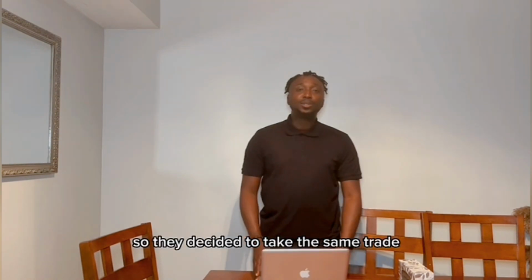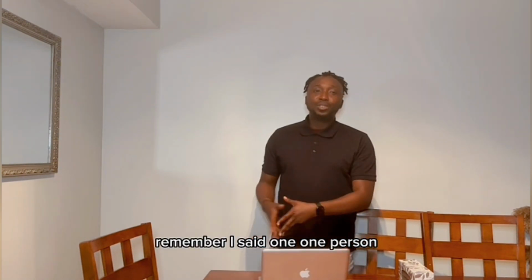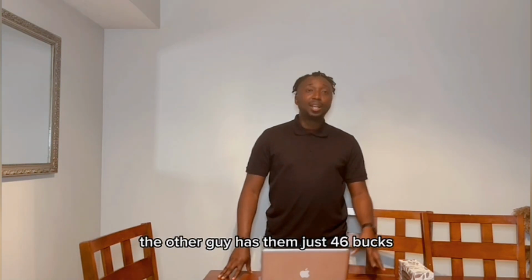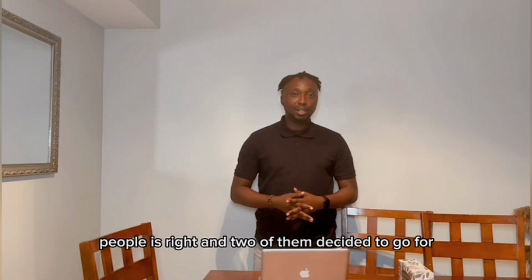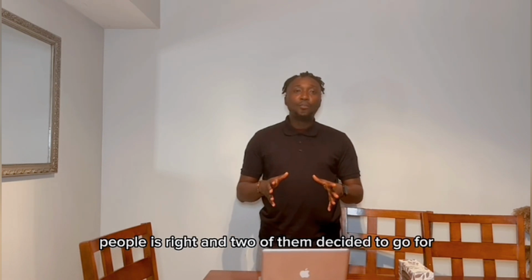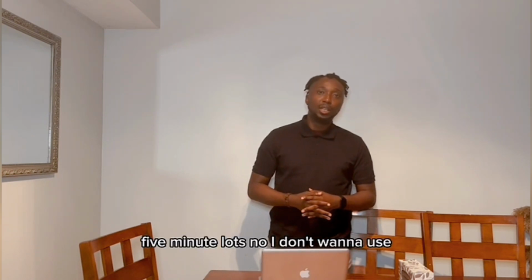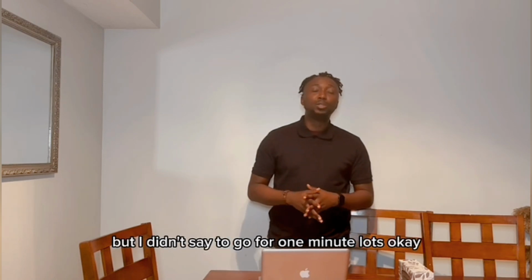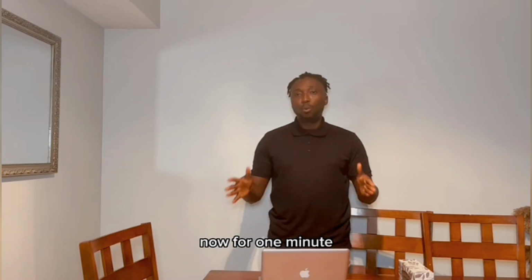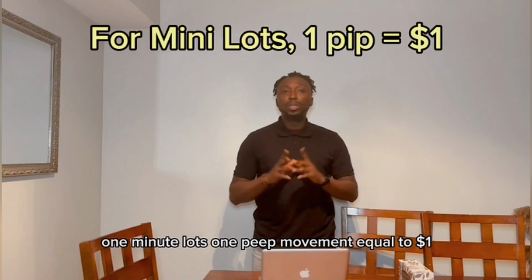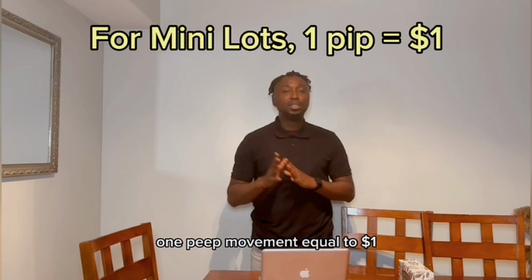Of course, they decided to take the same trade. Remember, one trader has $46,000 in his trading account. The other guy has just $46. They're taking a 100 pip risk, and both of them decided to go for 1 mini lot. Now, for 1 mini lot, 1 pip movement equals $1.